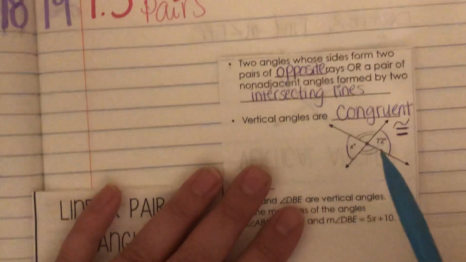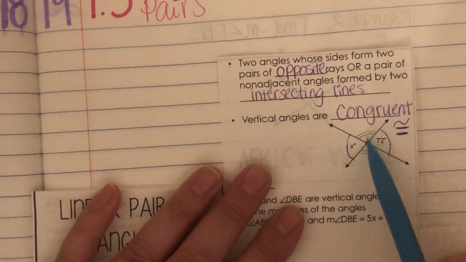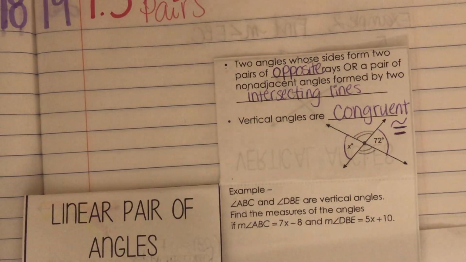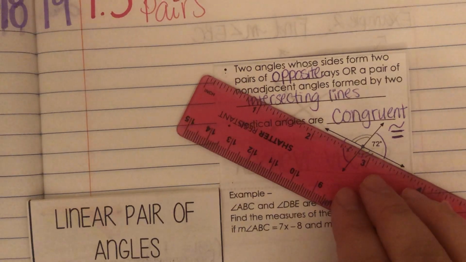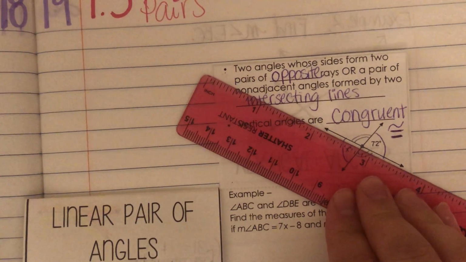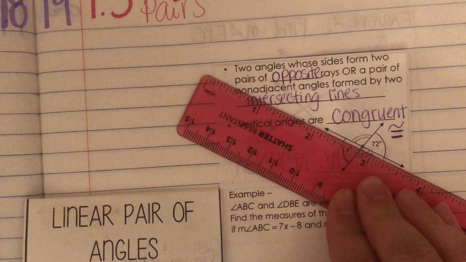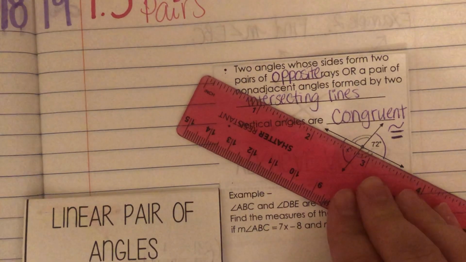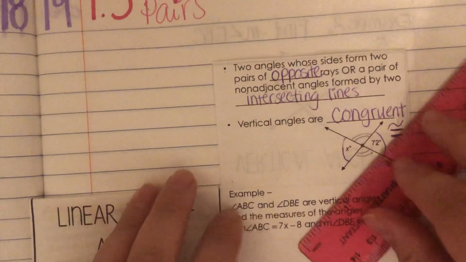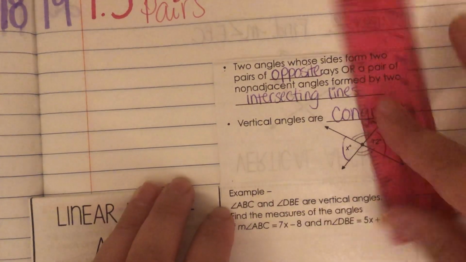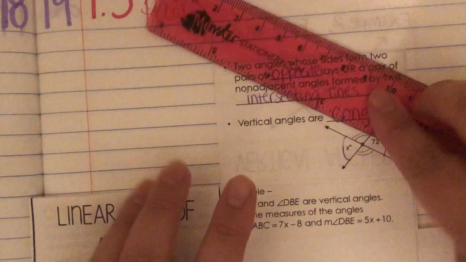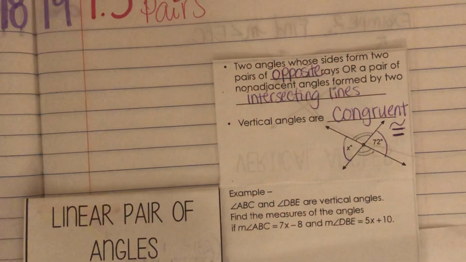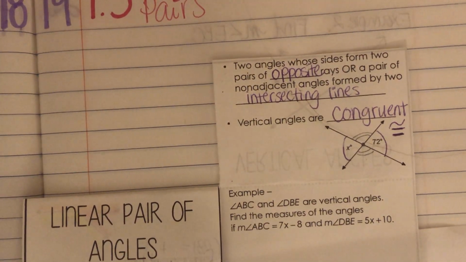There's 4 of them. This one and this one pair up, always across from one another. This one and this one pair up, always across from each other. The two side by side, take a look at this, they form a line. There's that orange line that we saw in the last part of the foldable, the linear pair. These two are supplementary, as are these two, and those two, and lastly, those two, right? It works for any of the two pairs of non-vertical angles.